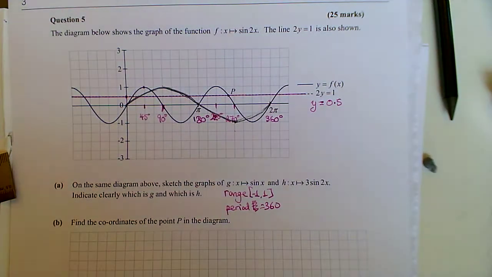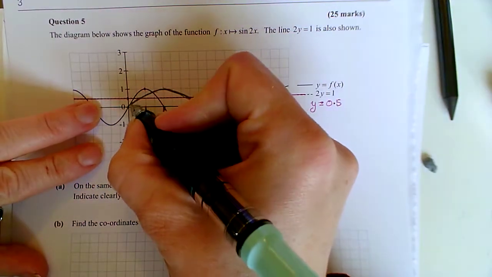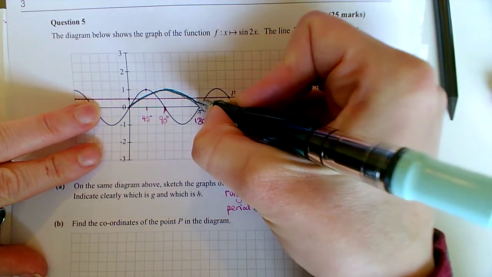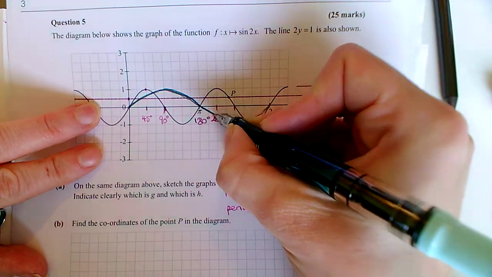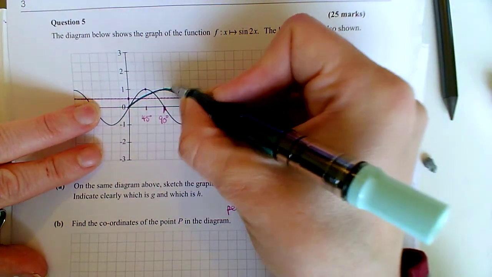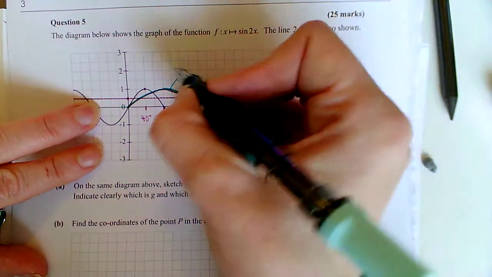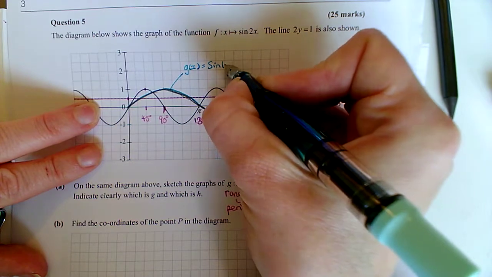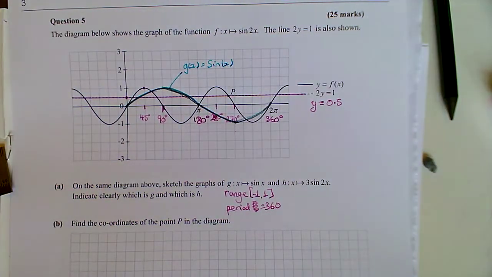Now I would, in this case, go over it in a color or with a highlighter, because they've asked us to indicate clearly which graph is which. So this is the graph g of x equal to sine of x, like that.